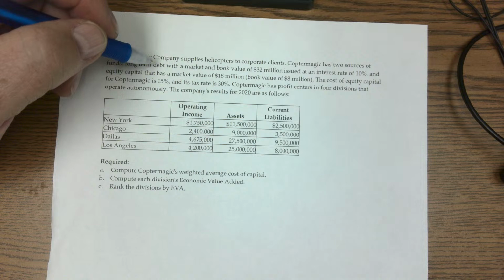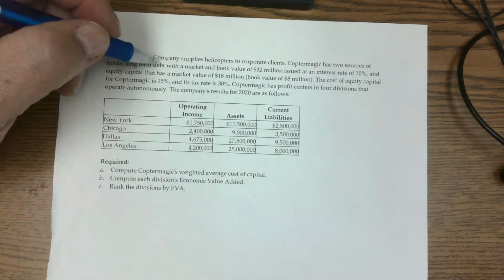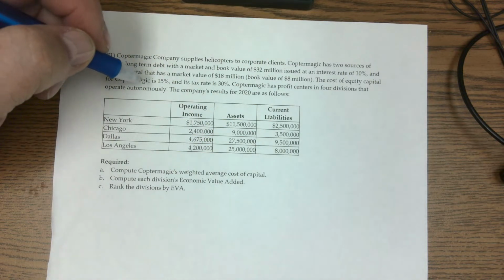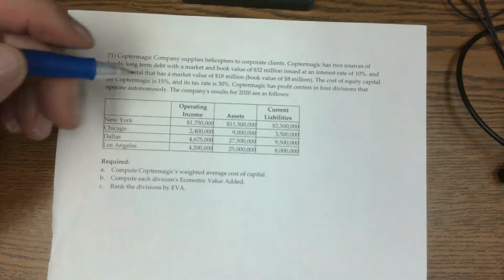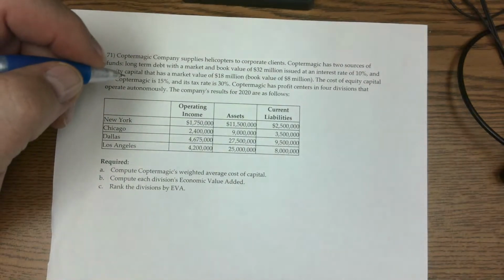And the cost of equity capital to Copter Magic is 15%. Its tax rate is 30%. Copter Magic has profit centers in 4 divisions that operate autonomously. The company's results for 2020. So we've got New York, Chicago, Dallas, and Los Angeles.